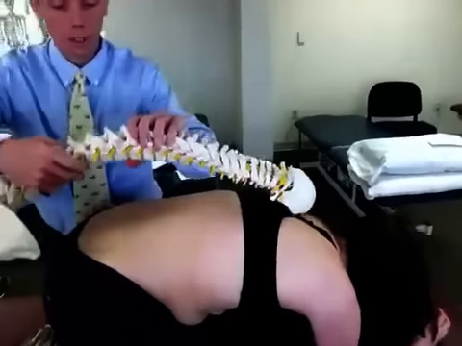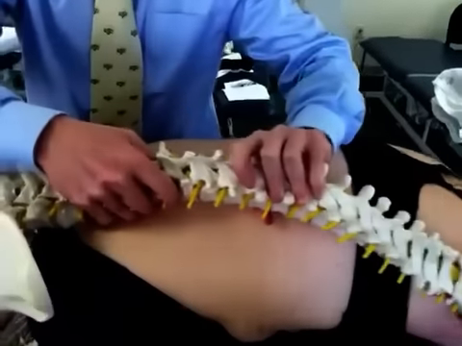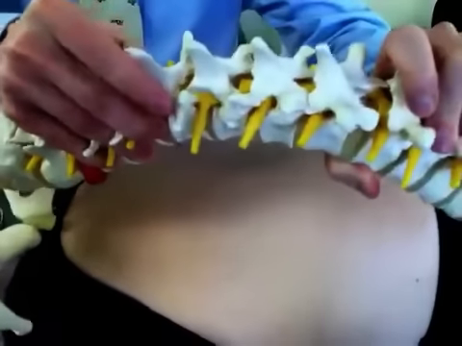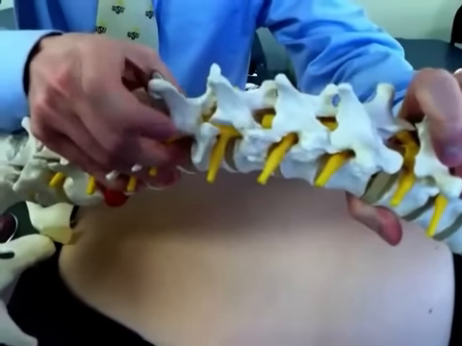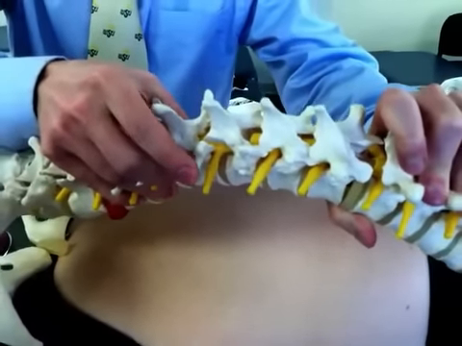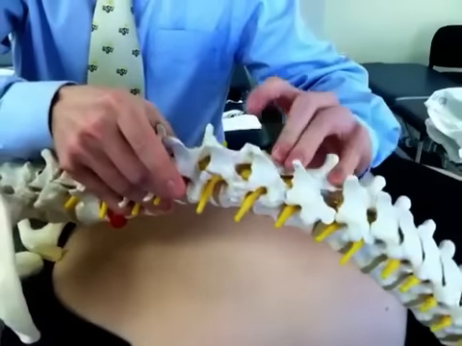When the patient moves into the quadruped position, the facet joints open, and so if one's stuck down and back and it's unable to move up and forward, that transverse process would become even more prominent than the transverse process above it.